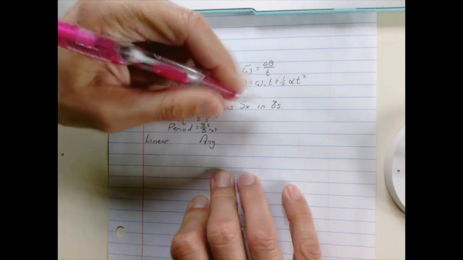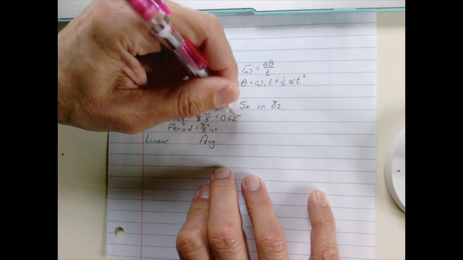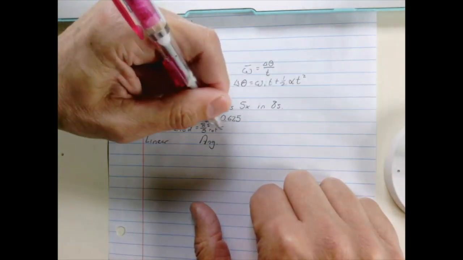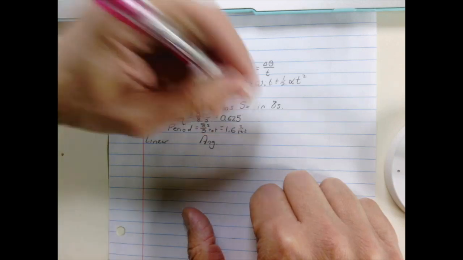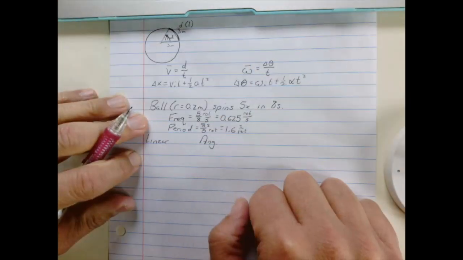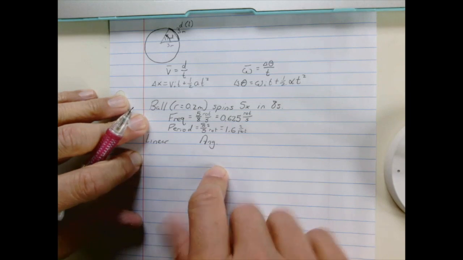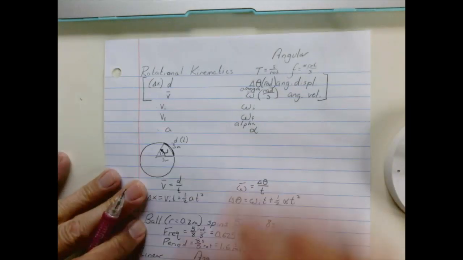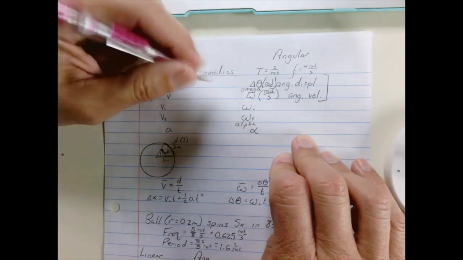And 5/8, if I do my math correctly, is 0.625. And the period ends up being 1.6 seconds per rotation. Now there's something I didn't tell you that makes going between these things easy. Actually I did tell you, but I didn't broaden it. If we go back up here, the relationship between the linear and the angular is this.